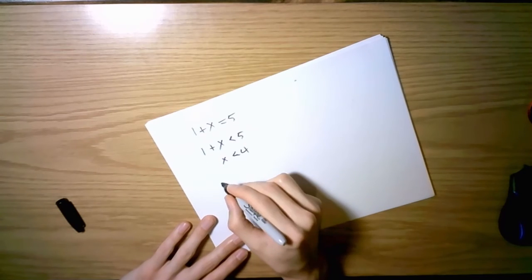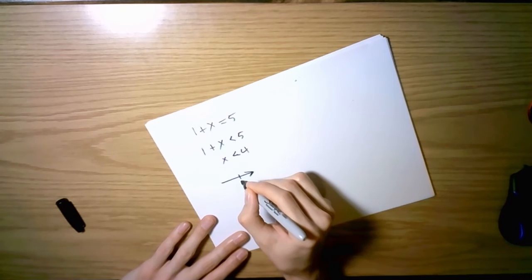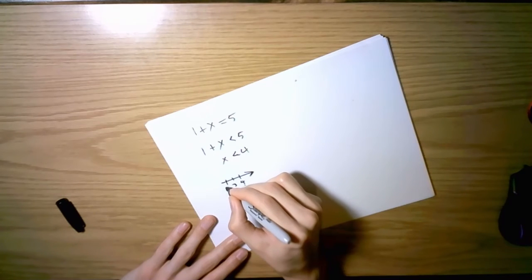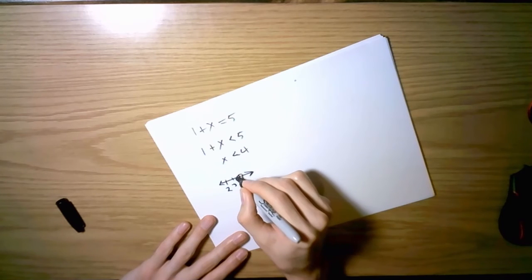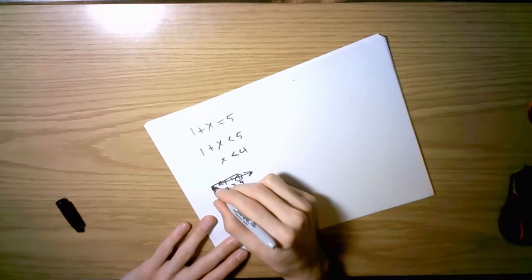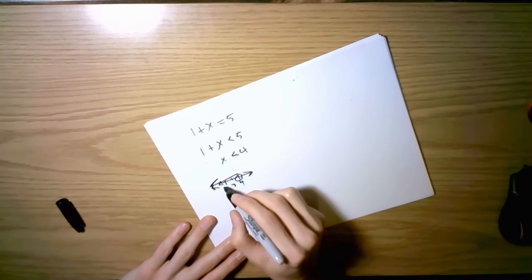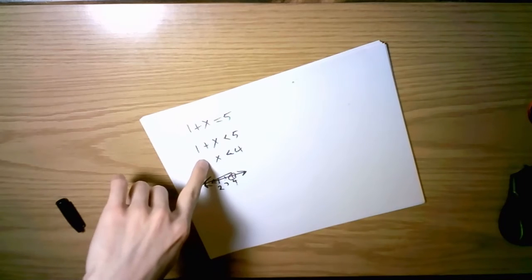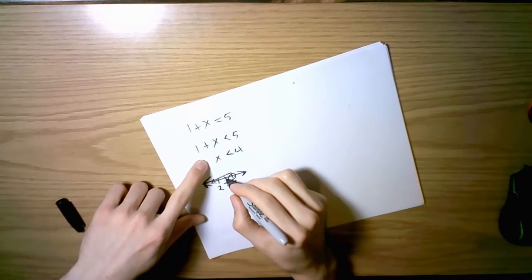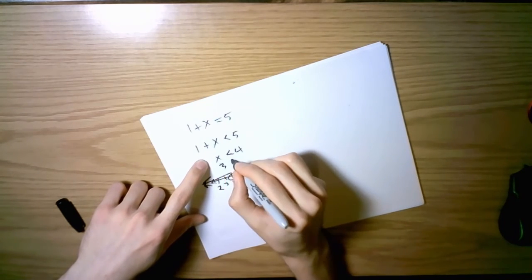So basically what that's saying, you've got a number line. 4 is right here, 3, 2, and it keeps on going. x is less than that. So x is all these numbers over here. x can be 2, x can be 3, and all these numbers will satisfy this inequality. If you plug in 3, it'll be 3 is less than 4.